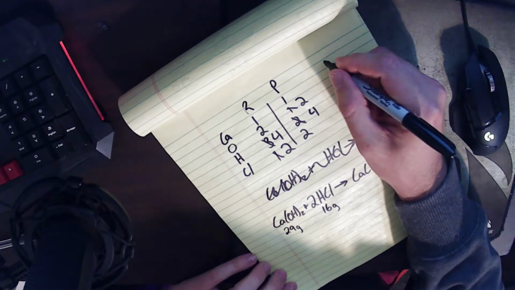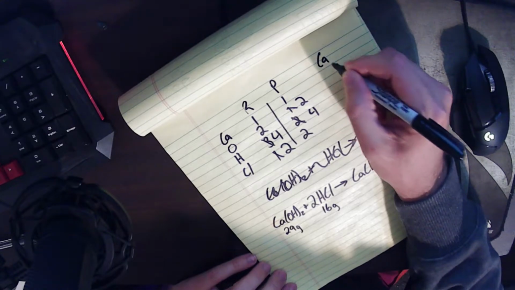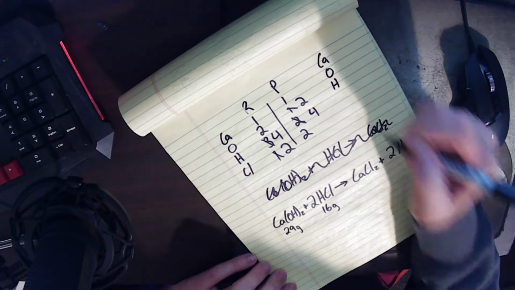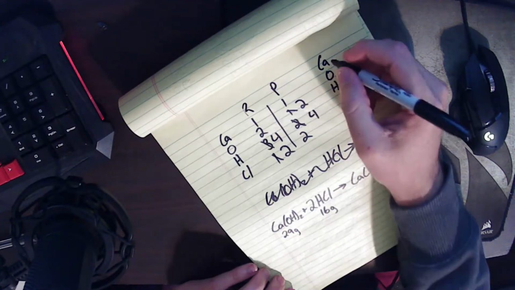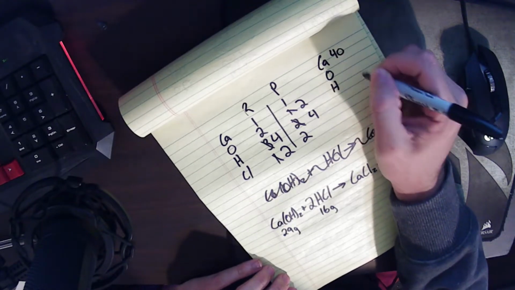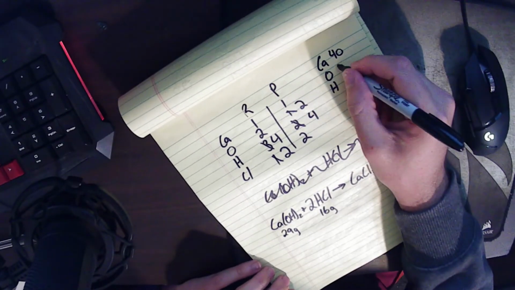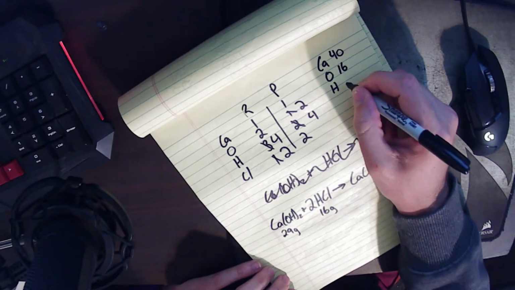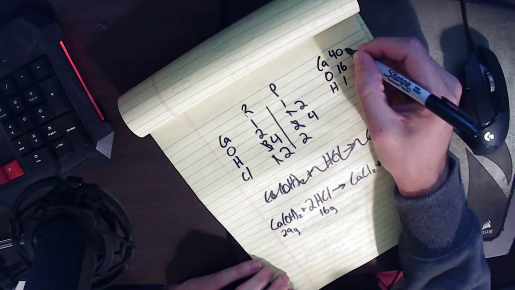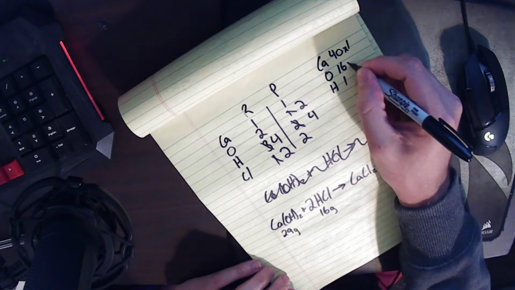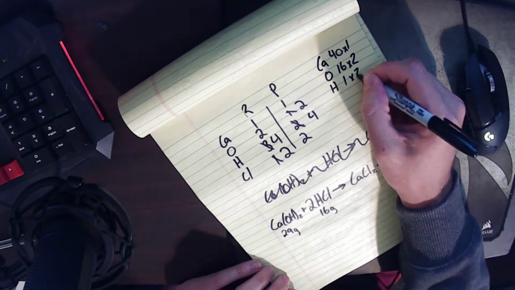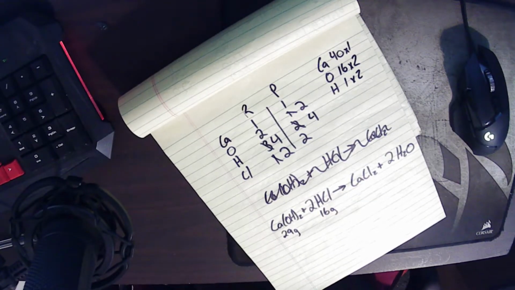So let's come up here, kind of out of the way, and see if we can figure out the molar mass of our CaOH2. So calcium, if you look on the periodic table, weighs 40, oxygens weigh 16, and hydrogens weigh 1 each. We've got 1 calcium, 2 oxygens, and 2 hydrogens in our molecule there.